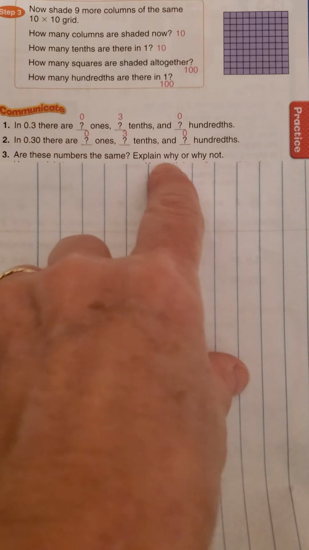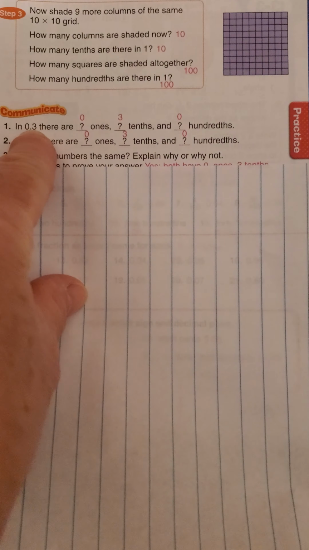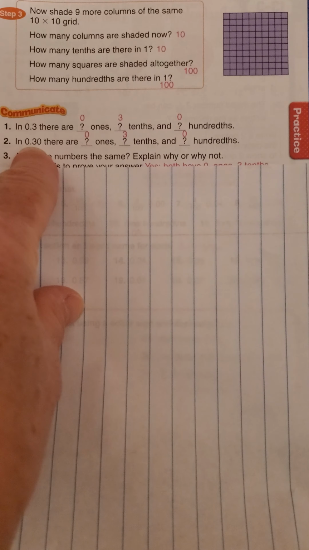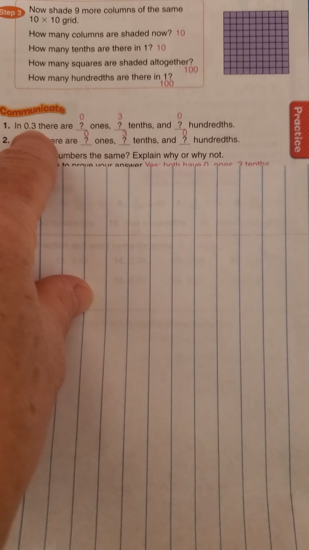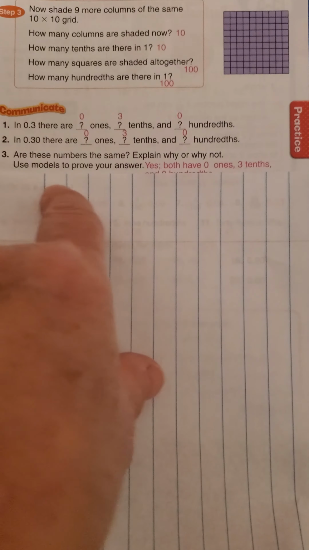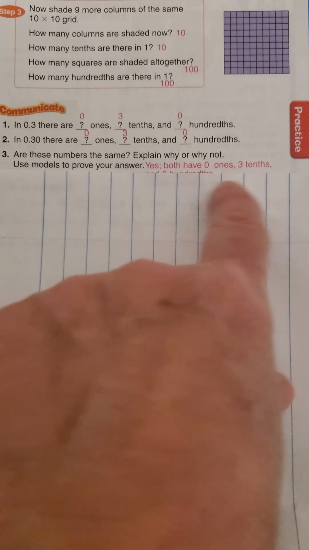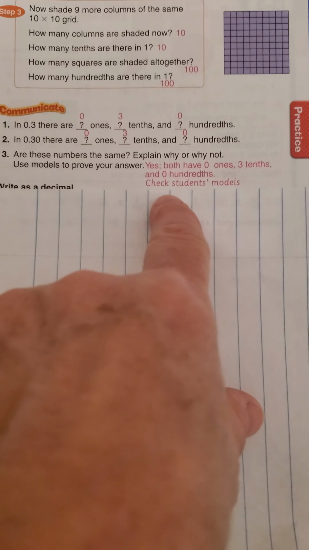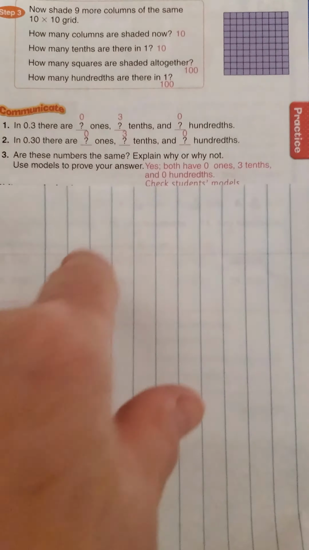Are these numbers the same? Explain why or why not. See, this is out of 10. This is out of 100. It's the same number, but we're counting only out of 10 here, and we're counting out of 100 here. Okay, are these numbers the same? Yes. Use models to prove it. Yes, both have 0 ones and 3 tenths and 0 hundredths. Check the students' models. Okay, we would be using those grids.